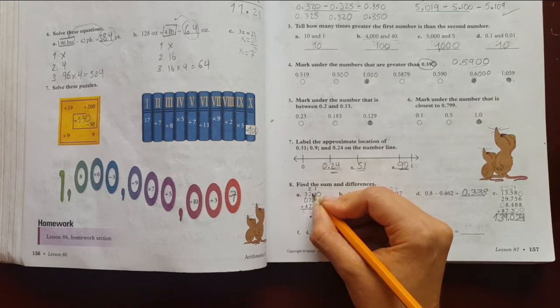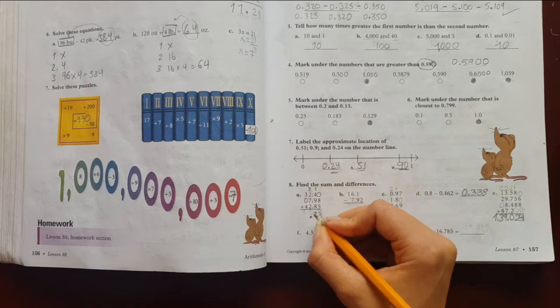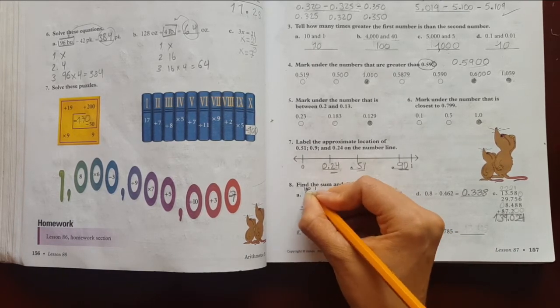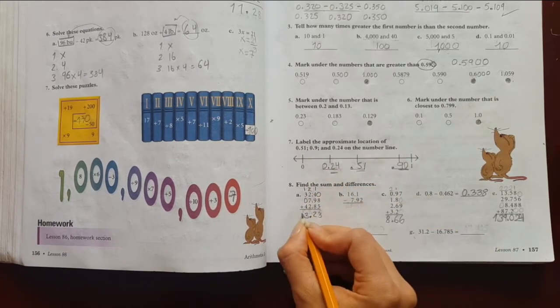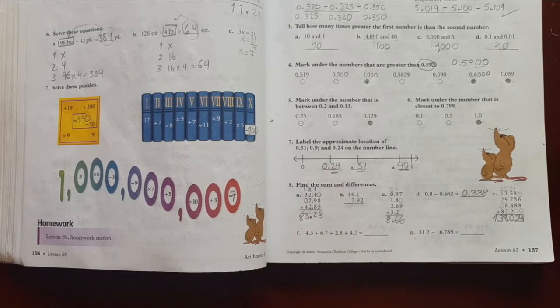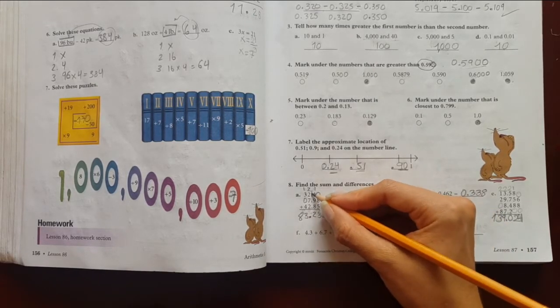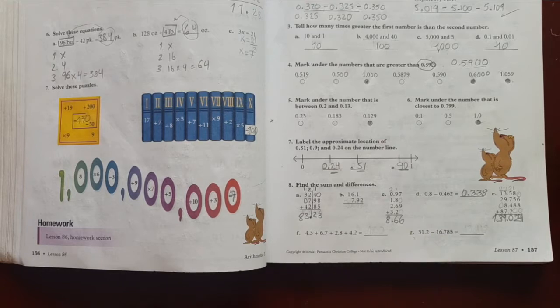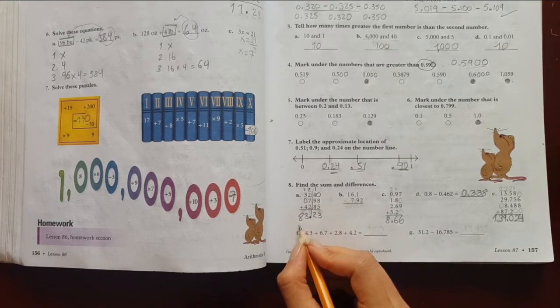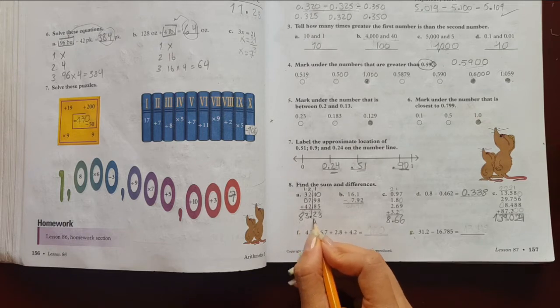2 plus 2, 4 plus 7, 11 plus 2, 13. I carry 1. 1 plus 3, 4 plus 4, 8. Yes? It is important that you notice point, point, point. Point under point. Punto debajo de punto. Yes? So the answer is 83.23.